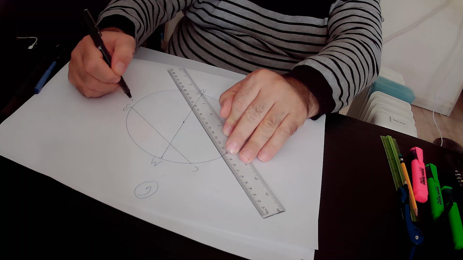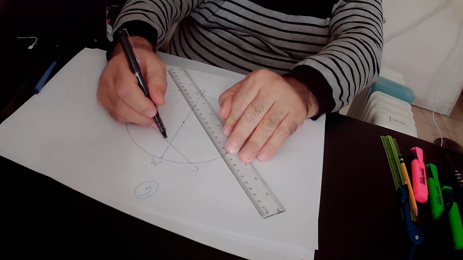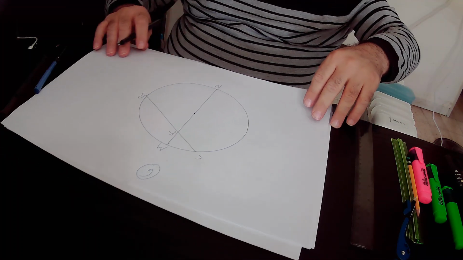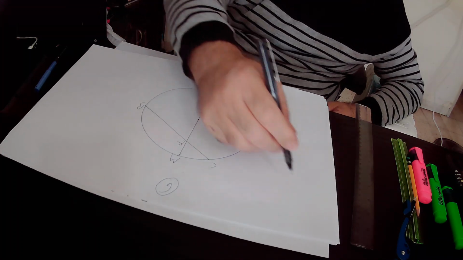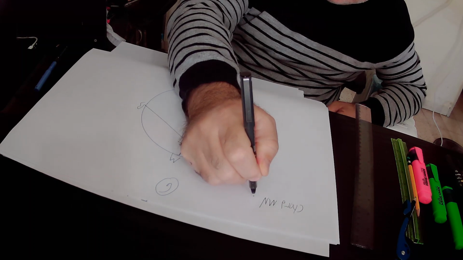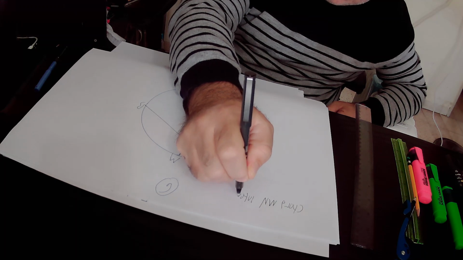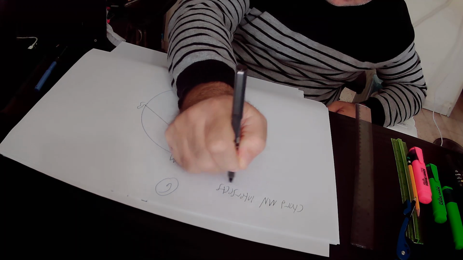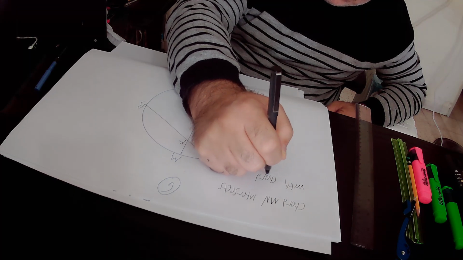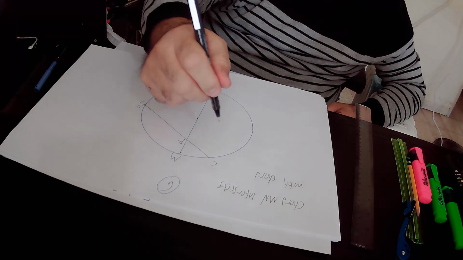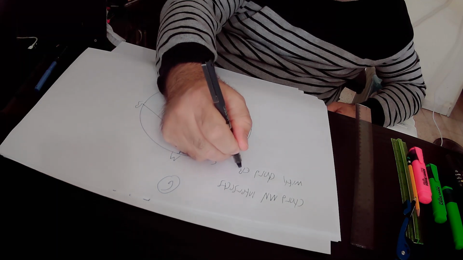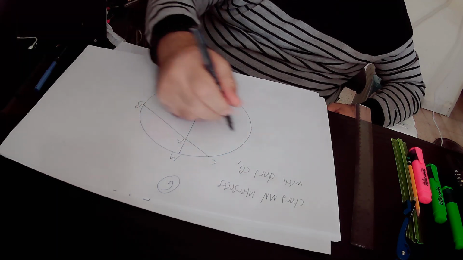The intersection point occurs at point E. So I write it down in our original drawing: chord MN intersects with chord CB, the intersection point occurs at point E.